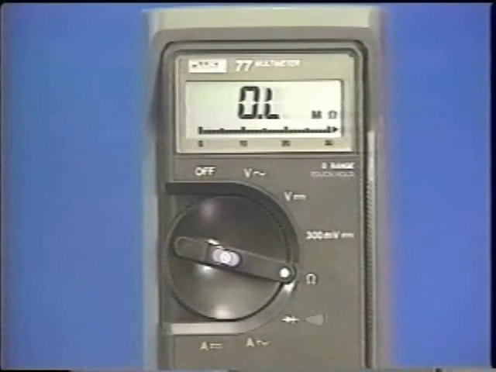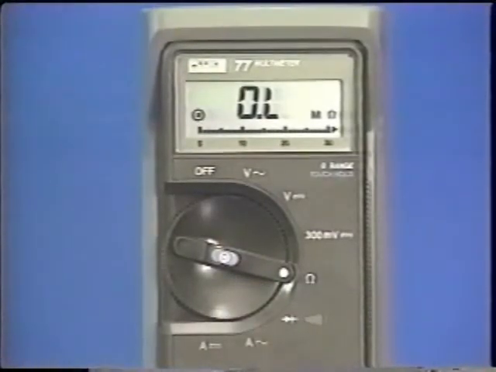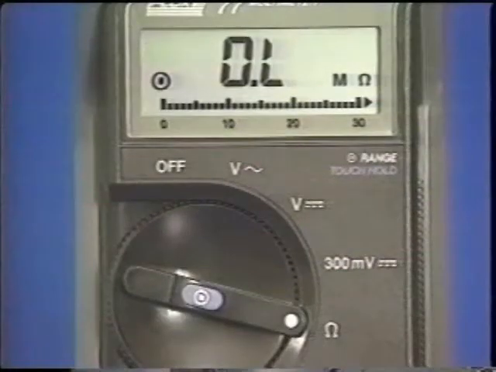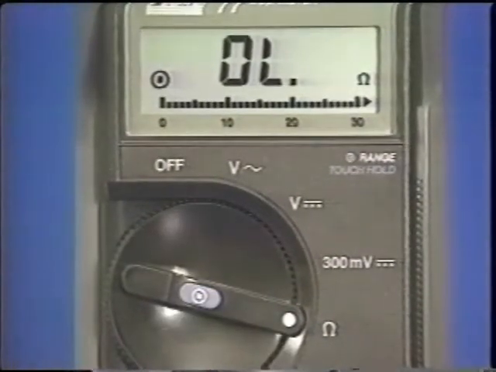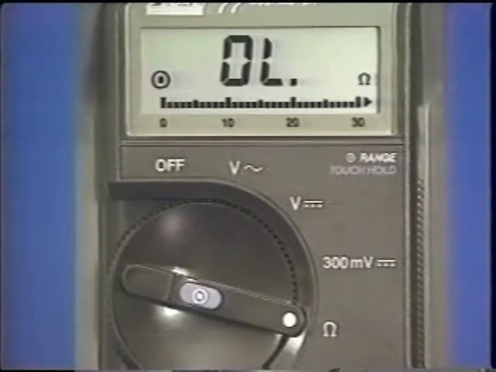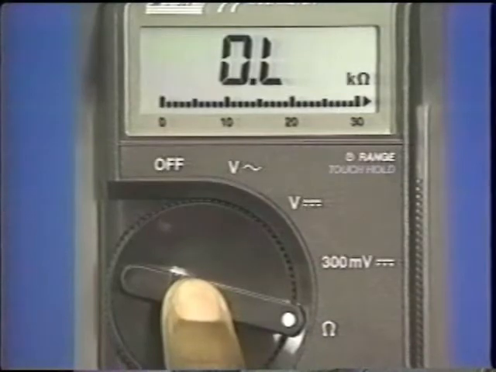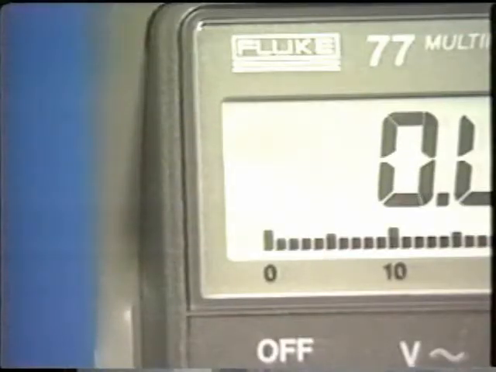Range hold allows you to manually select the range. To activate this feature, press the range button located in the middle of the rotary switch. This symbol will appear to confirm that you are in the range hold mode. The range button controls the location of the decimal point on the display. Each time you press this button, it moves the decimal point one place to the right. Holding the range button down for 1 second returns you to the auto range mode. This is confirmed by the absence of the range hold symbol.